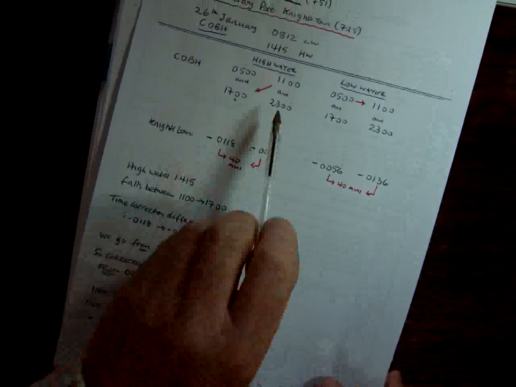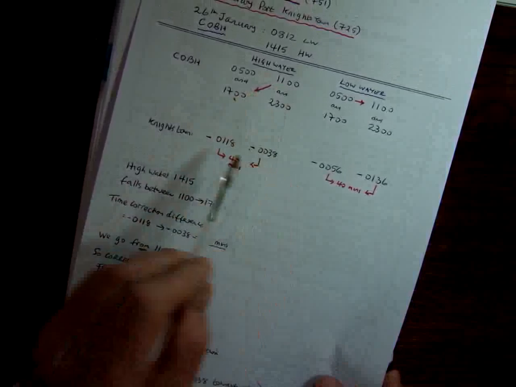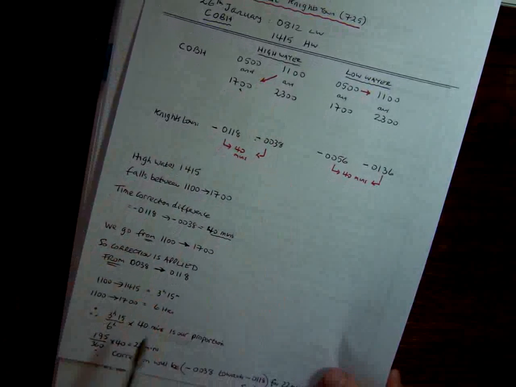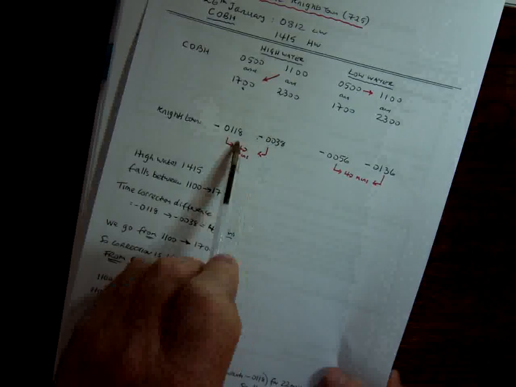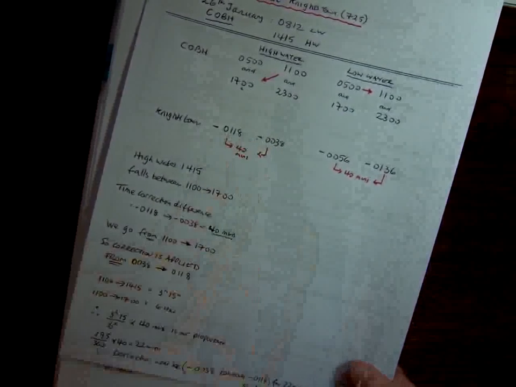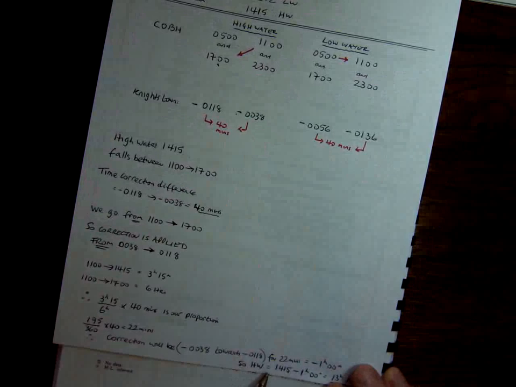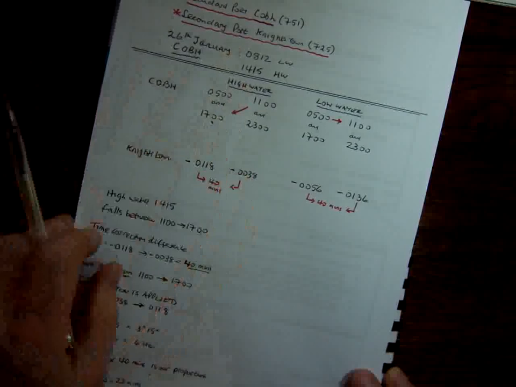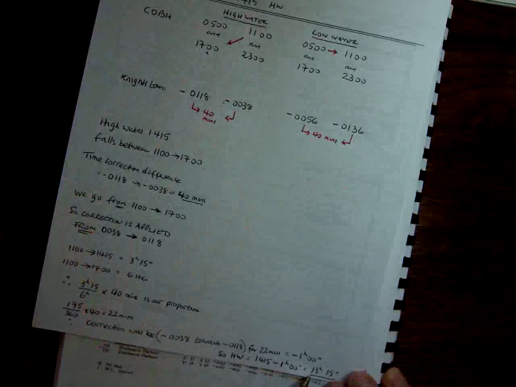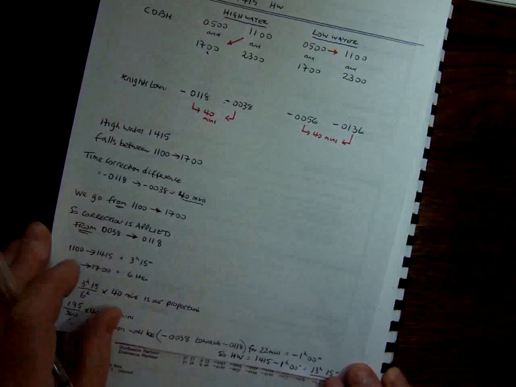It's very important that you apply this correction the same way as your time goes. So we went from 11 to 17, so we're applying the 22 minutes from minus 38 towards minus 1 hour 18. So we'd actually add it to that value there, because the minus value is getting greater. So 38 plus 22, of course, is 1 hour. So our high water, whilst at Cobh it's 1415, at Knightstown we subtract an hour from that and it's actually 1315. So the high water time for Knightstown is going to be 1315.